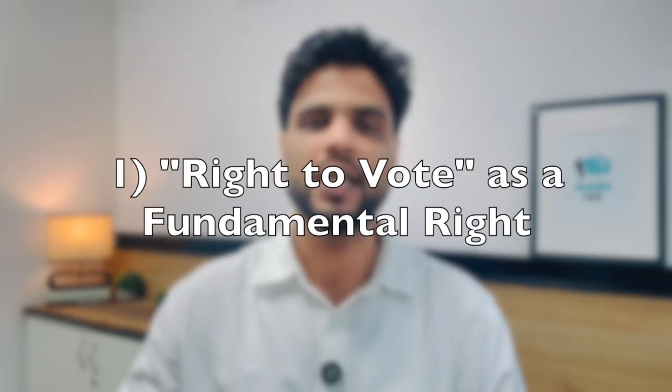Starting with topic number 1, and that is right to vote as a fundamental right. Now, generally people confuse this thing, okay? They think that right to vote is a fundamental right, but actually it's not a fundamental right. It is mentioned in the Constitution, but not in the chapter of fundamental rights. It's mentioned in Article 326, basically saying that every citizen in India has a right to vote above the age of 18. So universal adult franchise, this is construed as right to vote. But it is written in Article 326. So it is not a fundamental right. At best, you can call it a constitutional right.